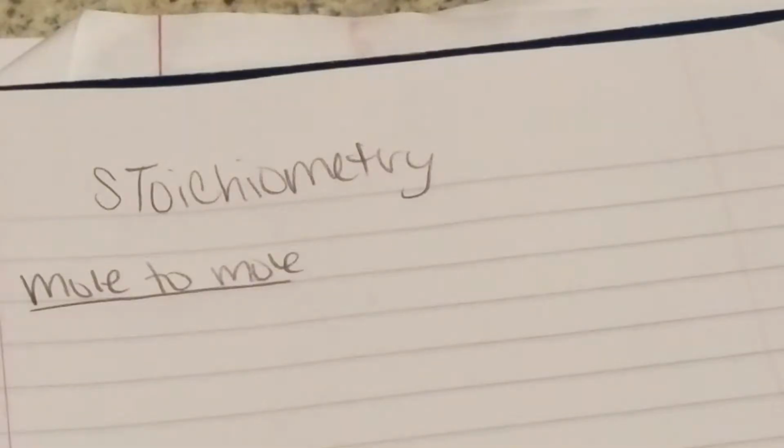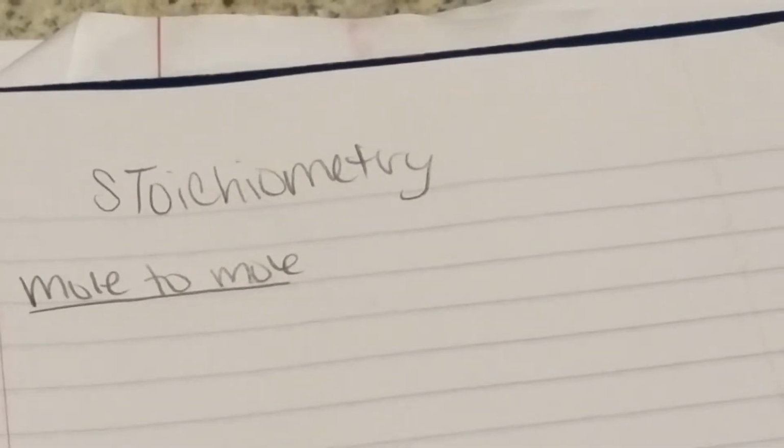Okay, so we will be talking about moles to moles, moles to mass, and mass to mass ratios. We are going to be talking about stoichiometry. The first part of stoichiometry we're going to talk about is moles to moles. This is, in my opinion, the easiest because you don't have to convert anything.